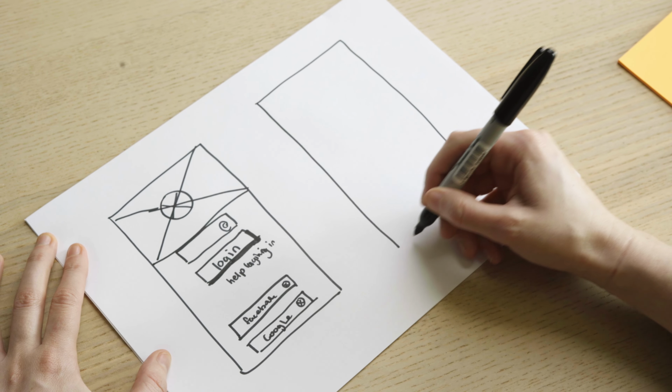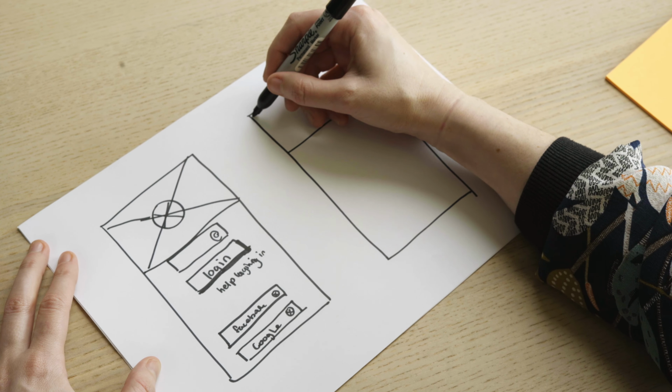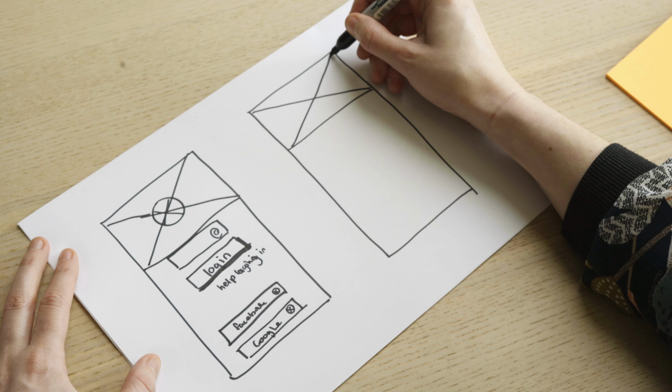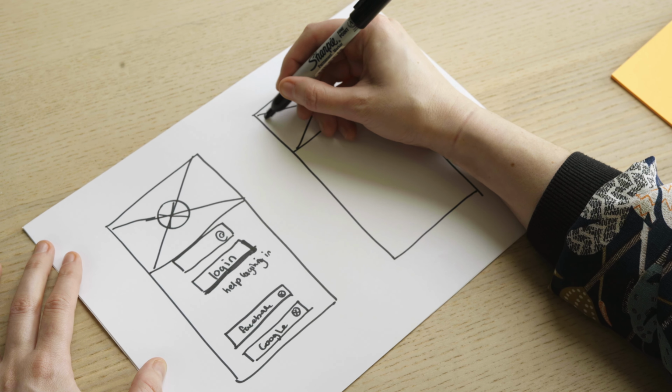Now it's time for the fun part, creating our first wireframes. For this task, you'll need a pen or pencil and some paper. And honestly, any paper is fine as long as you can see your sketches clearly. When drawing your first wireframe, think about that first impression you want your users to have. A few things to consider are how big do you want your buttons and where do you want your logo? Also, do you want your imagery to fill up the whole screen or just half the screen?